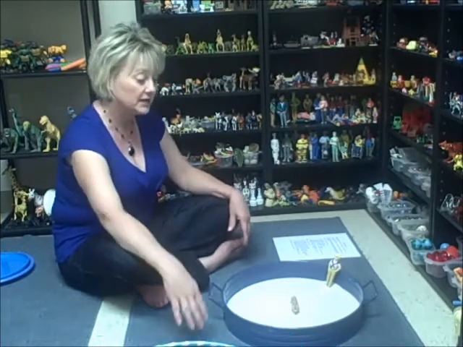So it's a good projective technique, also a good assessment tool. It's usually pretty non-threatening for children. They kind of enjoy doing it as well.